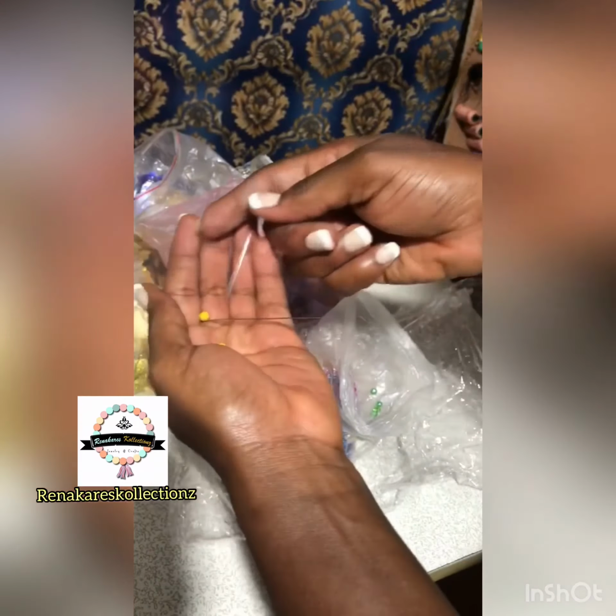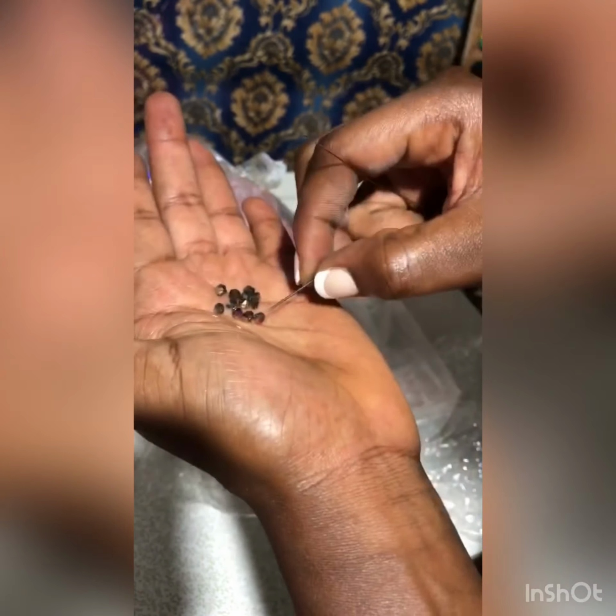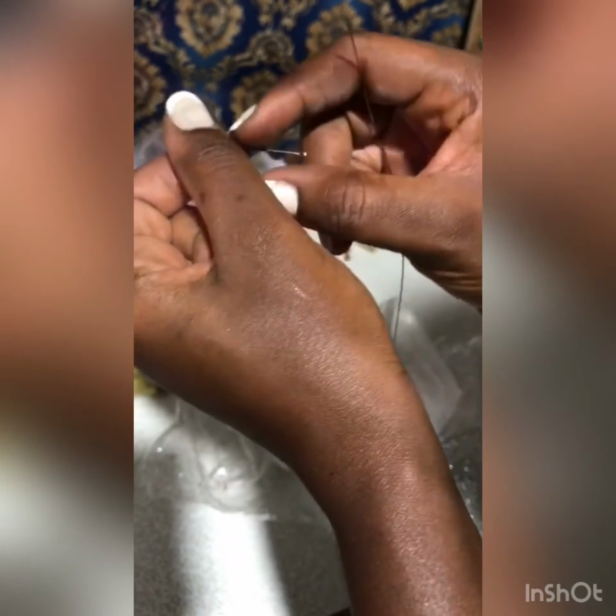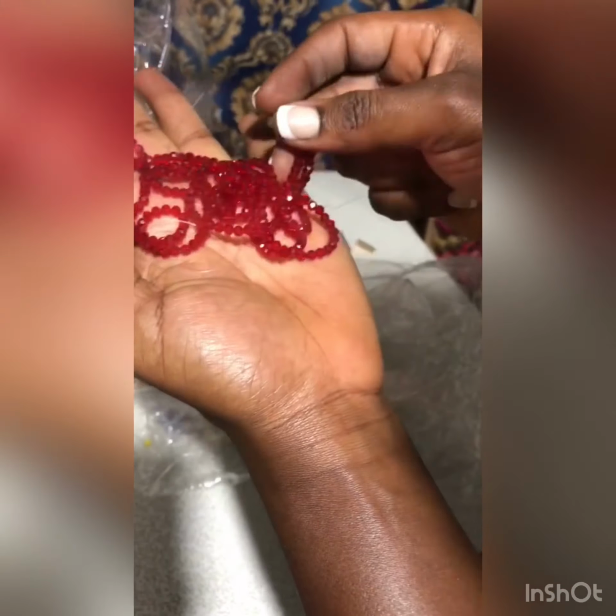There are also crystals. The crystals come in sizes. You also have bicones, which are very small and also come in sizes. These are some of the things you would need when making it. When you're working with it, you have to get the tiniest needle that you can find, so that all these things can pass through the hole. Or else you're going to find yourself struggling. So make sure you get the smallest and thinnest needle that you can find, so that you can work around it.